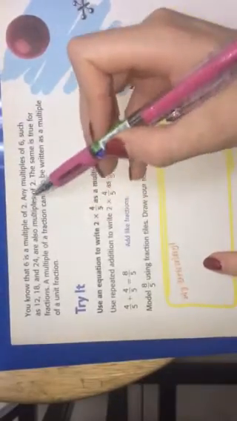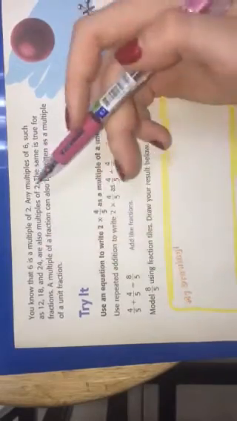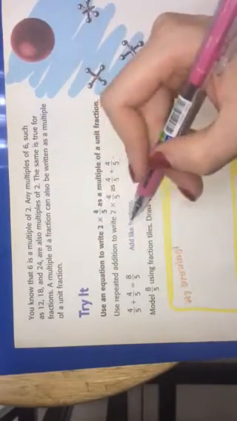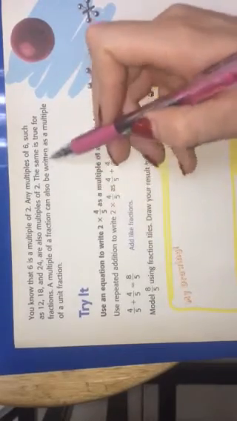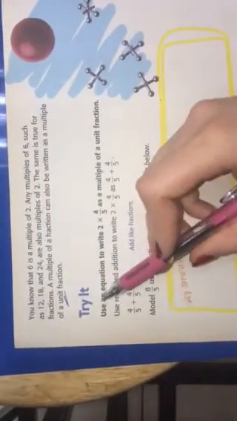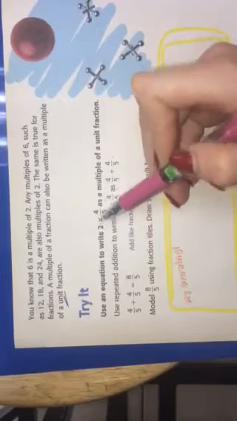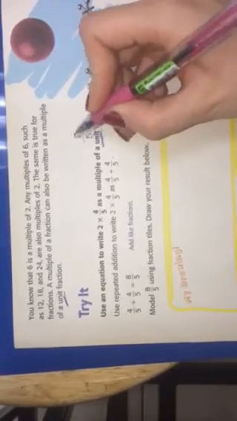You know that 6 is a multiple of 2. Any multiples of 6, such as 12, 18, and 24, are multiples of 2. The same is true for fractions. A multiple of a fraction can also be written as a multiple of the unit fraction. So what do they mean? Use an equation to write 2 times 4/5 as a multiple of a unit fraction. So the unit fraction would be 1/5.